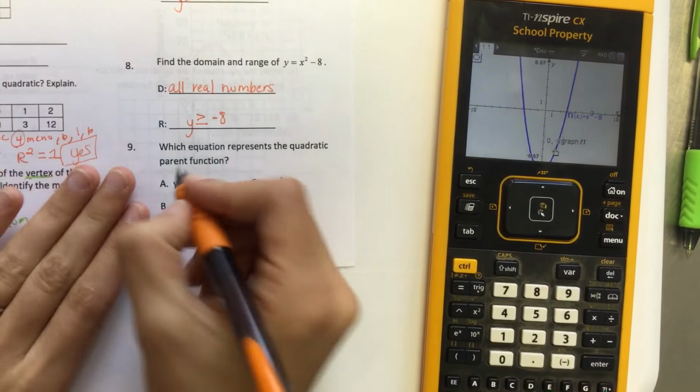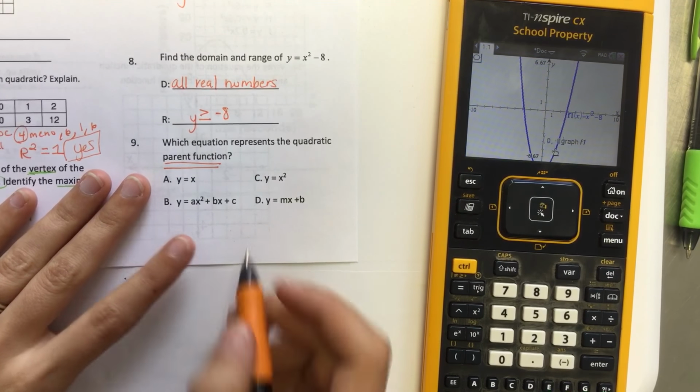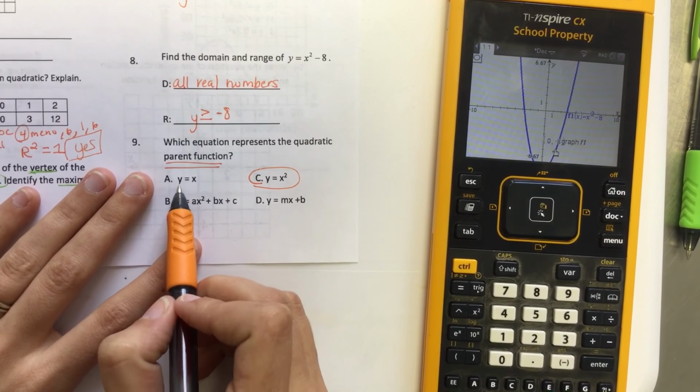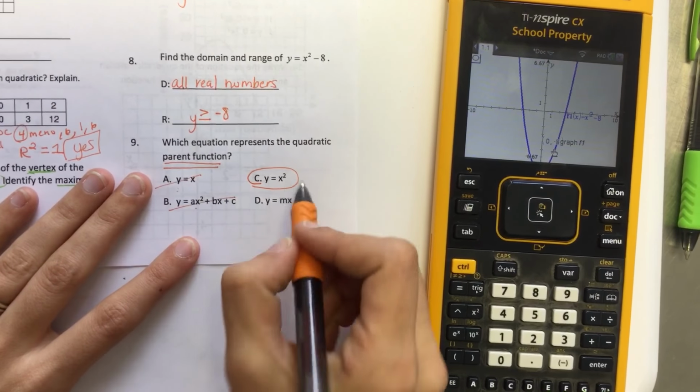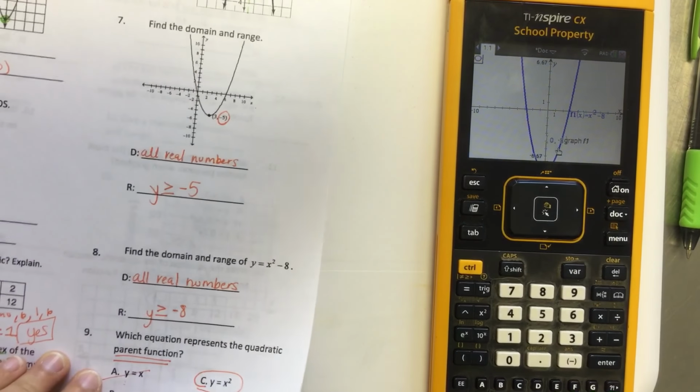All right, quadratic parent function. That's really important. They use that a lot in the STAAR test. It's y equals x squared. This is the linear parent function. This is standard form, and that's linear form. Okay, so it's C.